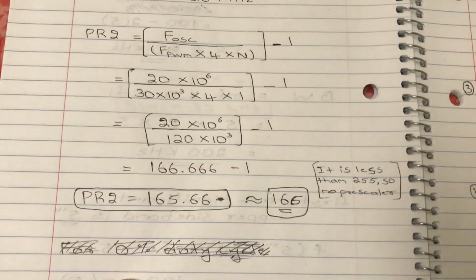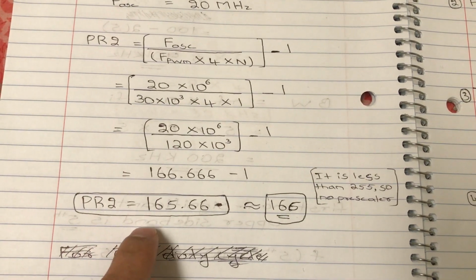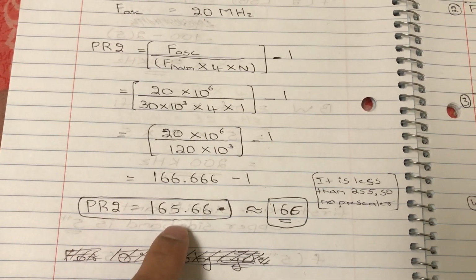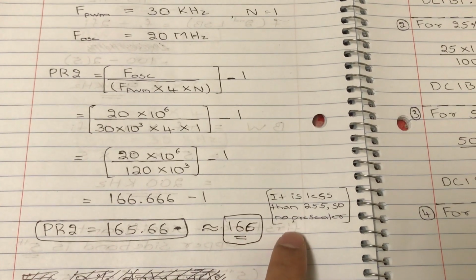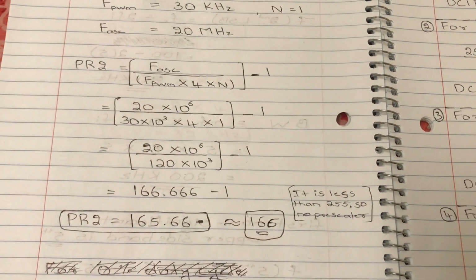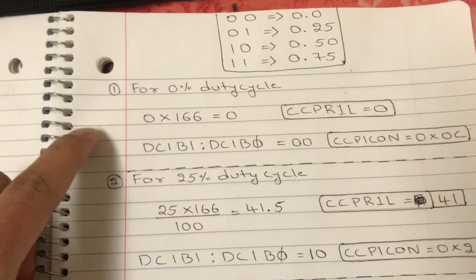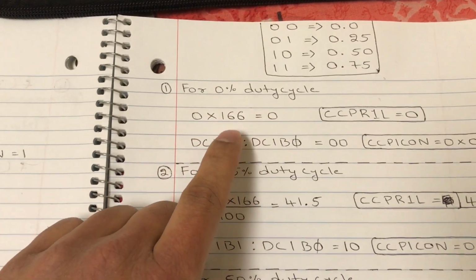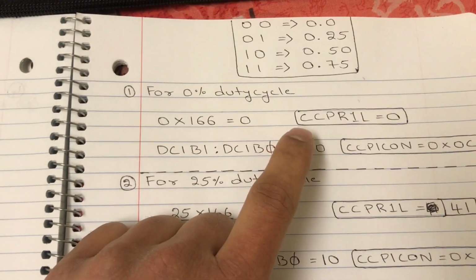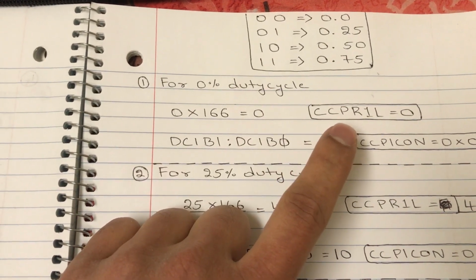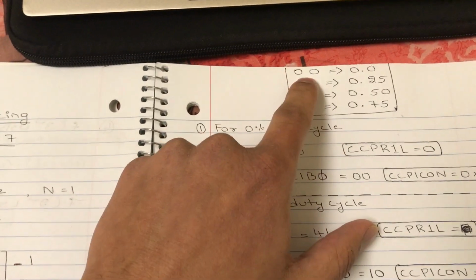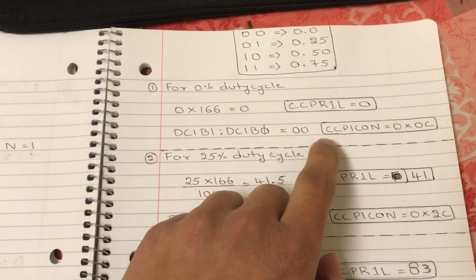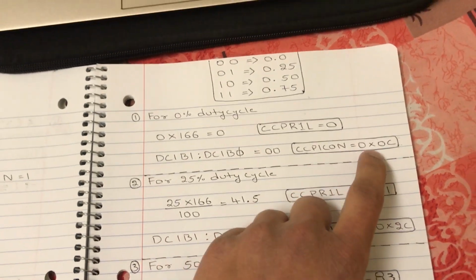We found that the PR2 value is 165.66 and it is rounded off to 166. As you can see here, it is lesser than 255, so there is no prescaler required. Now for the 0% duty cycle, we have the CCPR1L as 0 and the decimal point is 00, so we have taken the 00, and the CCP1CON is 0C.